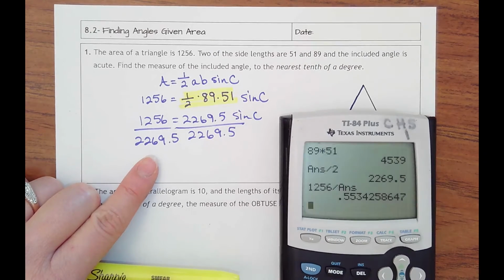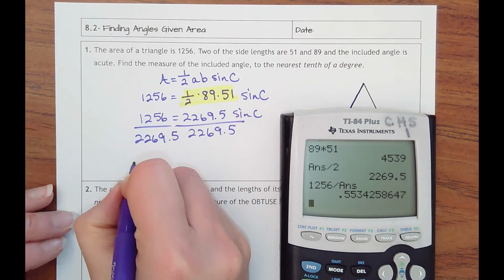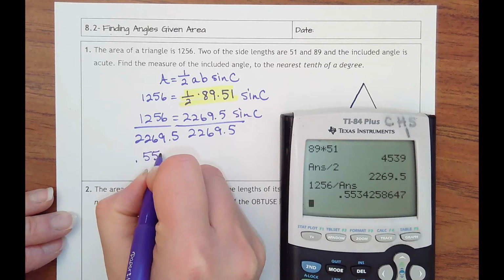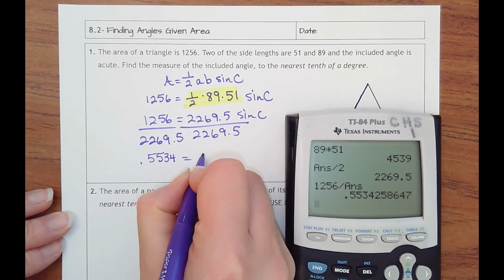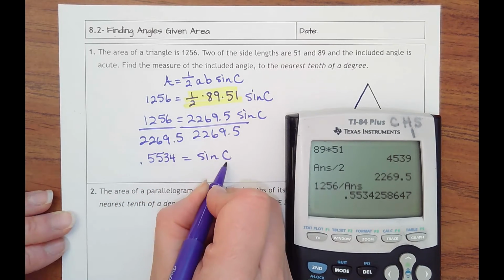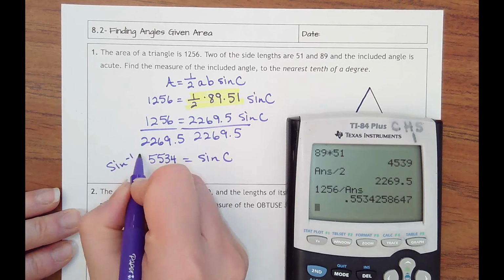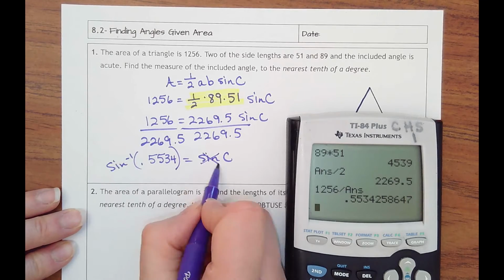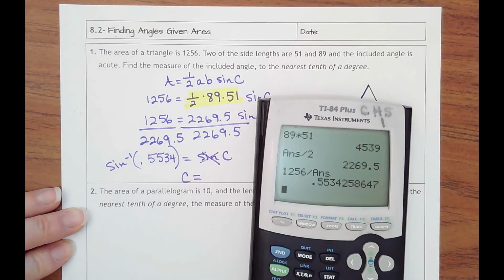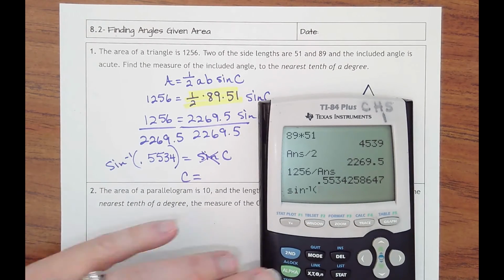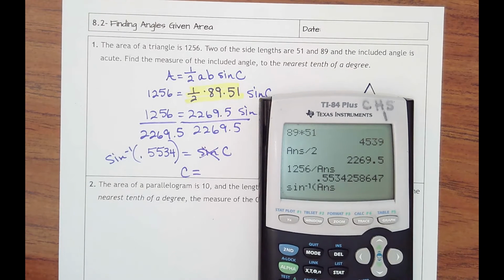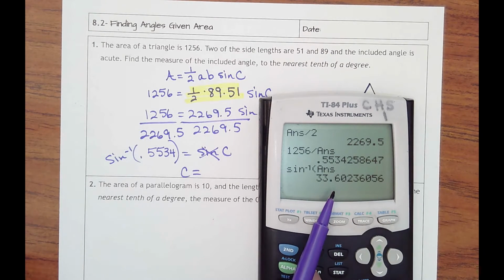And you should get a weird decimal, so I'll put a couple of the digits. But remember, when we are trying to find the angle, to get rid of the sine, we're going to take the inverse sine of this number, and that will cancel that out and give us the angle. So that's second sine, second answer, and it's rounded to the nearest tenth, so that would be 33.6 degrees.